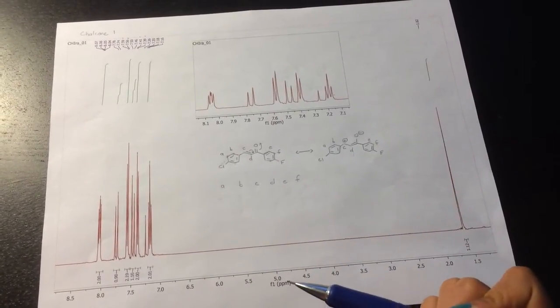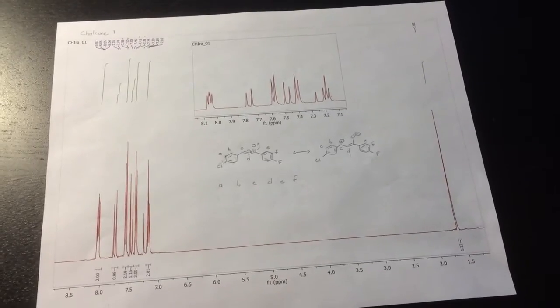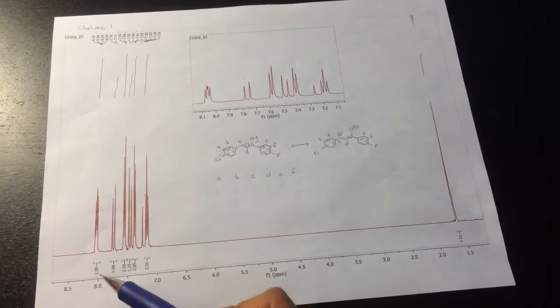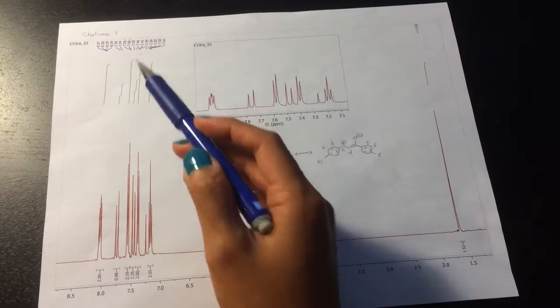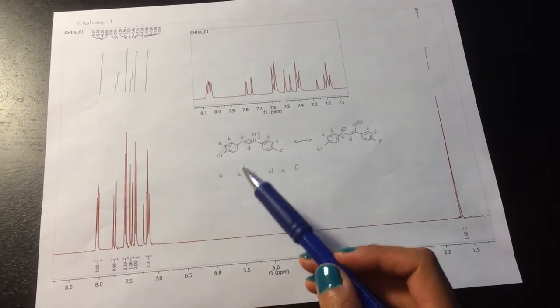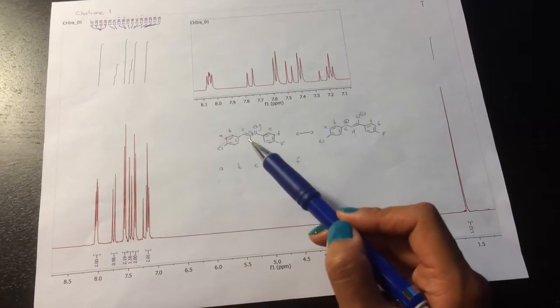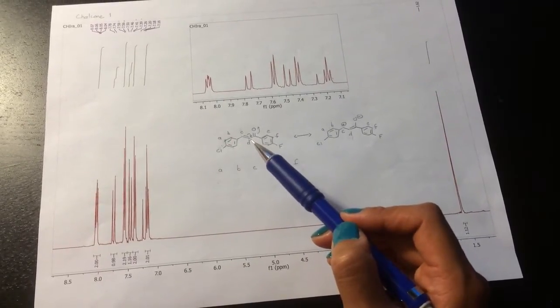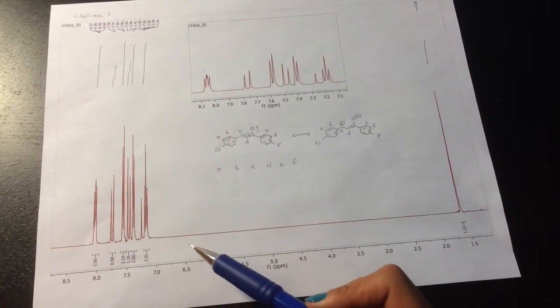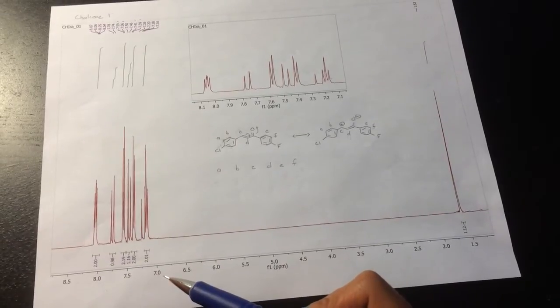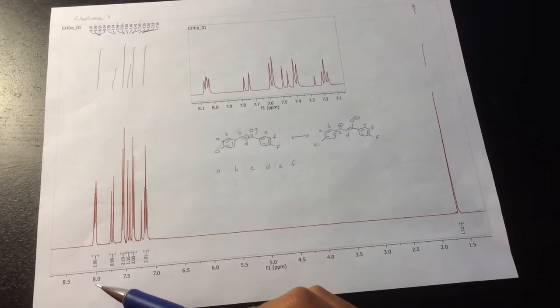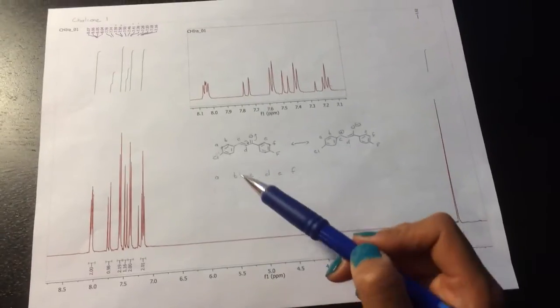The first thing that you want to do is to take a look at the type of protons that you have. This is, of course, after you've done your integrations and peak assignments. And so the types of protons that this particular compound has are aryl protons and the alkene protons. And we expect all of those to be in the downfield region. And in this case, we do see that. And so it's all between 7 and 8 ppm.